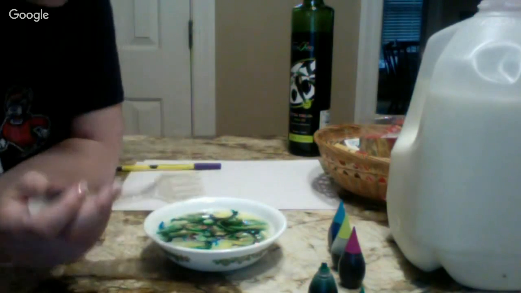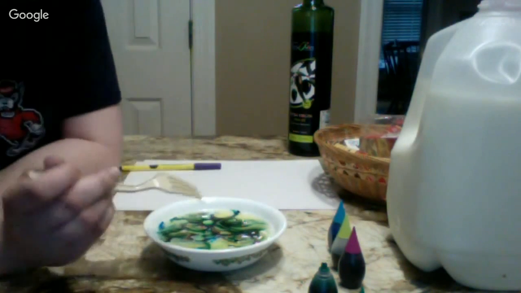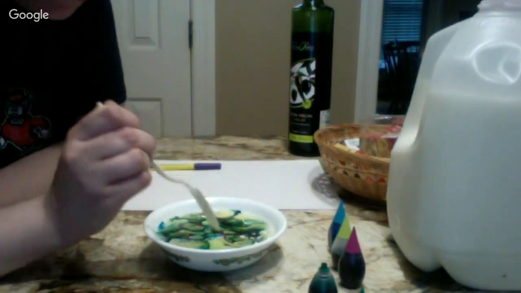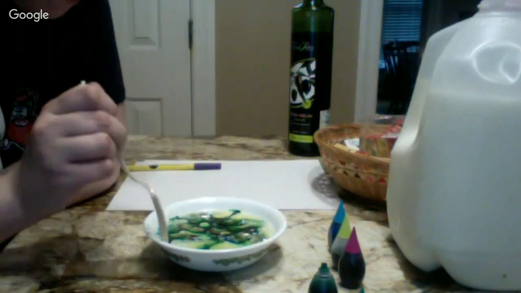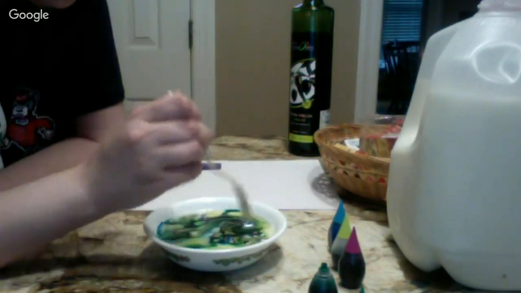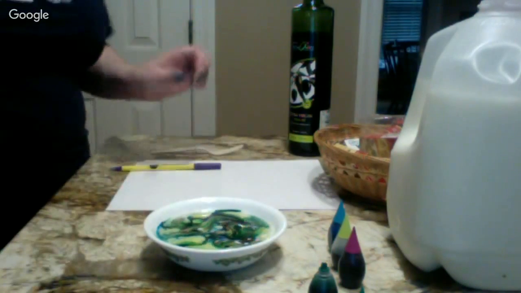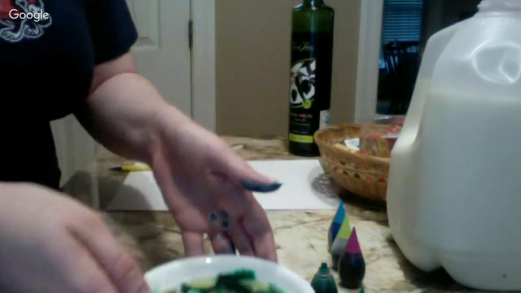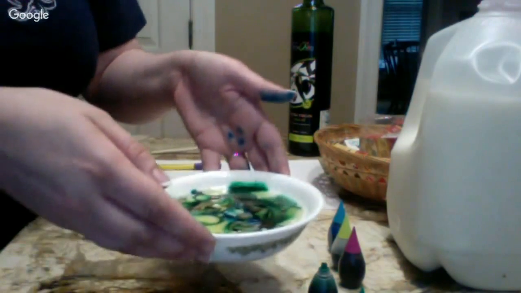The oil is separating the colors, so they don't exactly mix, but they're complementing each other and giving us an interesting viewpoint. So I don't know how well you can see it. Let's see. Well, they do seem to be very distinct from one another as they've been mixed together.